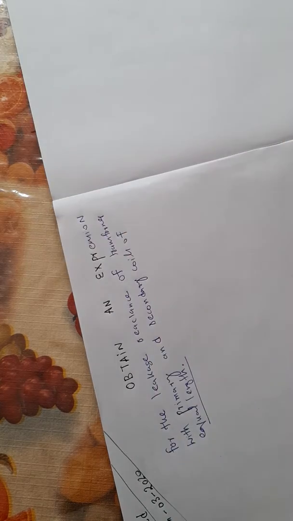Before going for the further explanation, we need to clarify certain points for the reactance calculation.